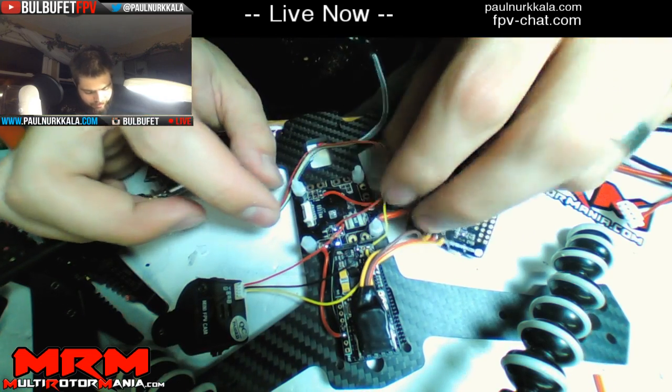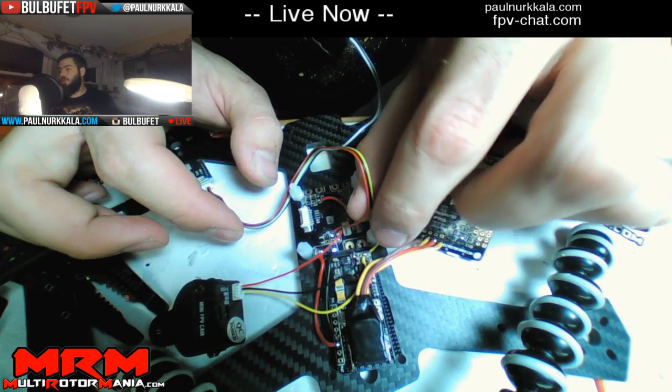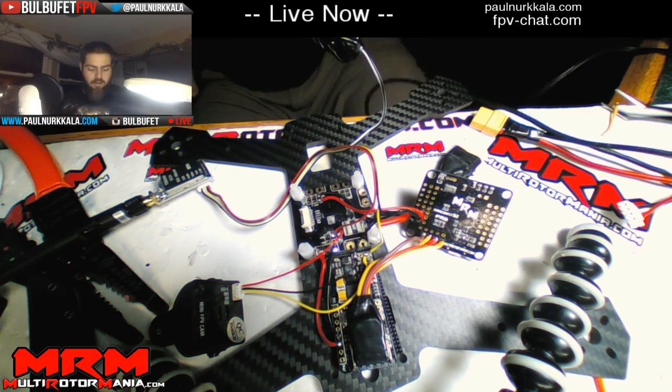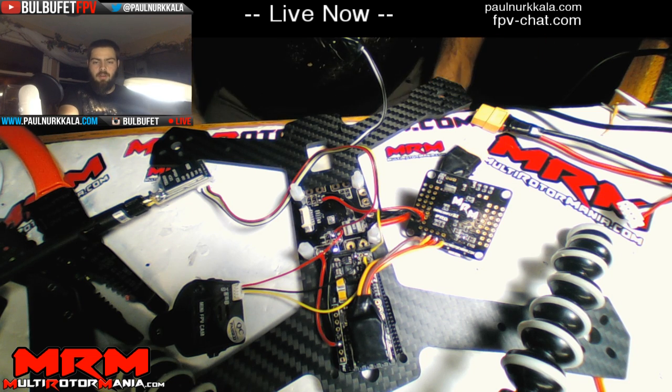It will all be cleaned up later. This is for the point of demonstrating how an OSD wiring system all works.